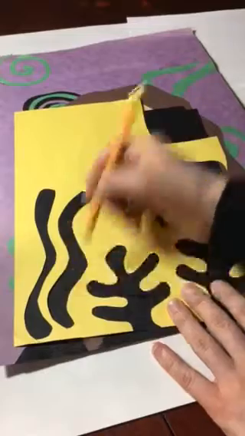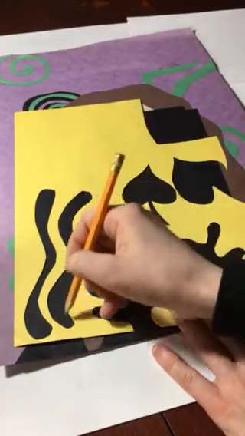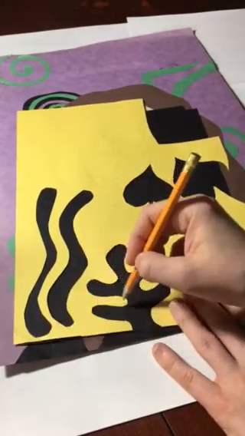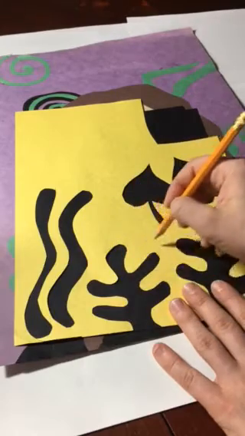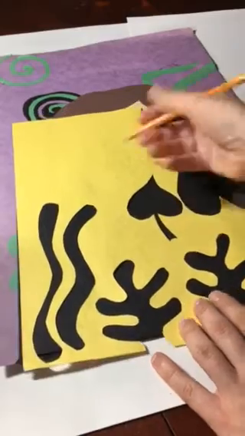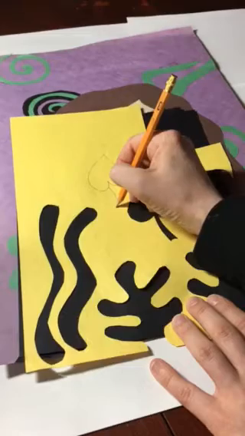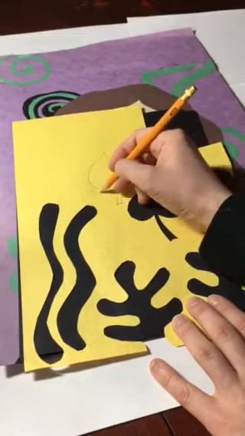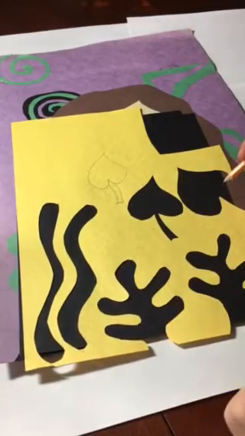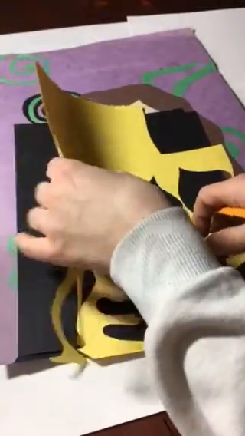For the squiggly things, I just basically draw a block letter or a bubble letter squiggle. For these pieces that look kind of like kelp, you just kind of trace around like that, and then you cut it out. And then for these leaves, I draw a heart. This is an upside down heart, and then a stem, and then I cut out that shape, and it creates that leaf shape.